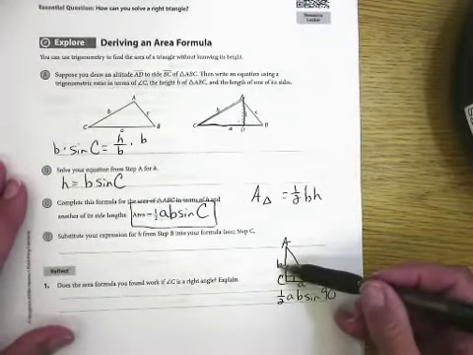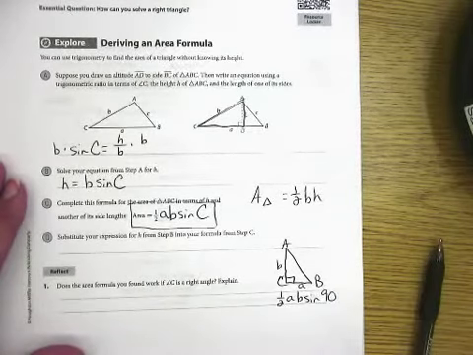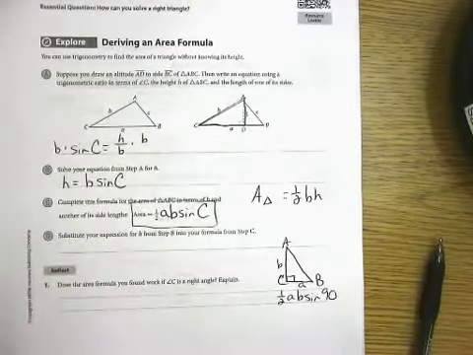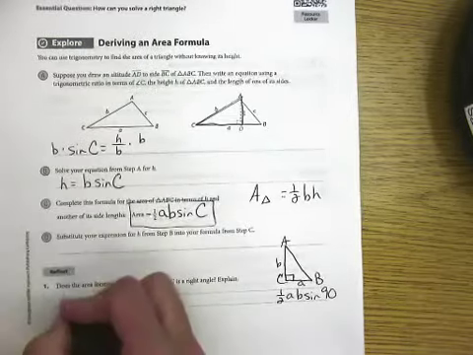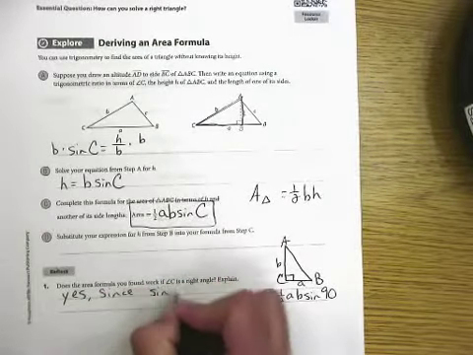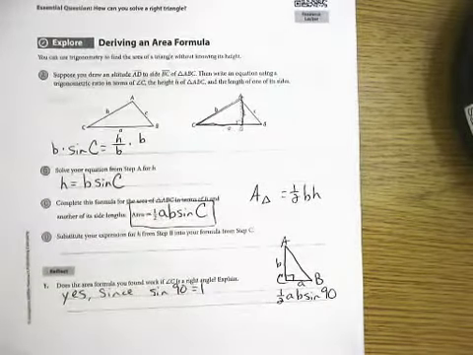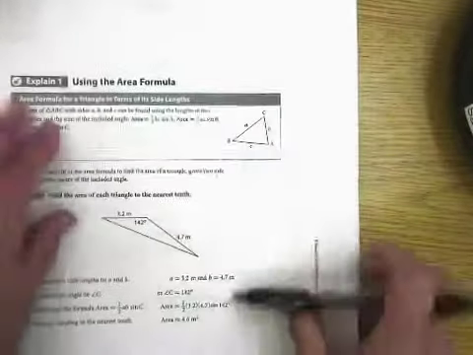Well, in this right triangle, A would be my base, B would be my height, so what about this sine of 90? Well, let me type that into my calculator. The sine of 90 happens to be 1. So, yes, since sine 90 equals 1.